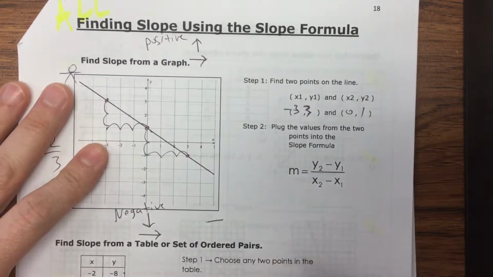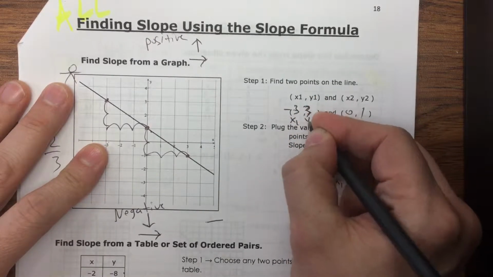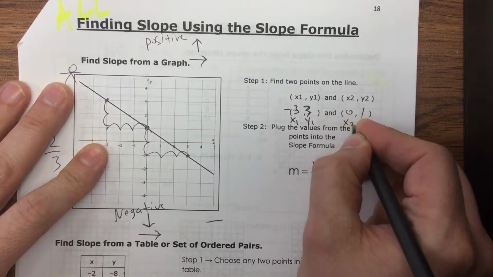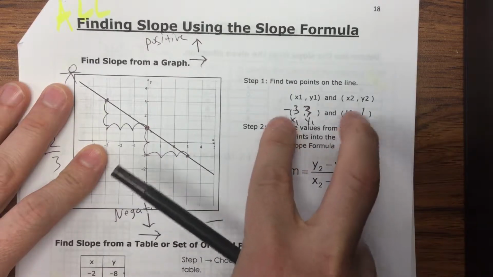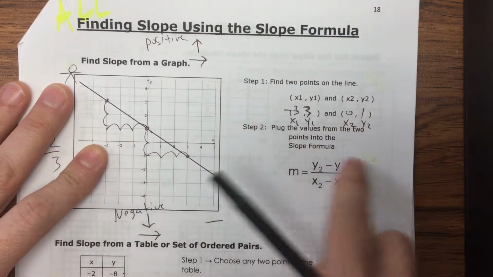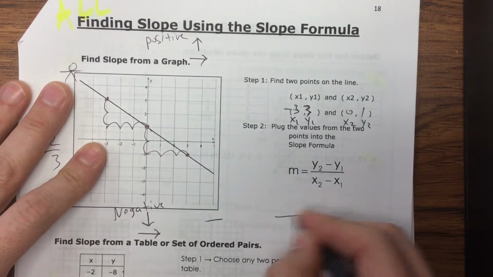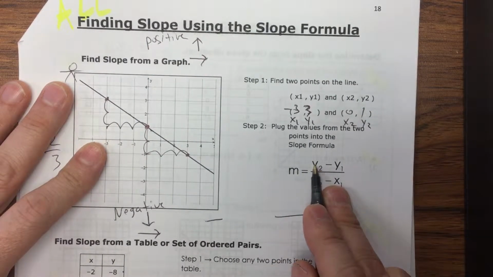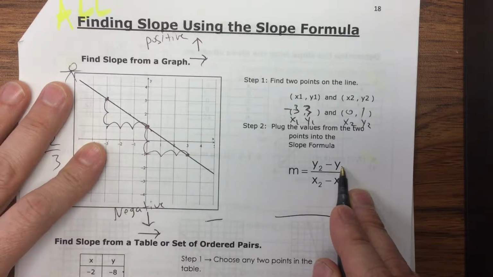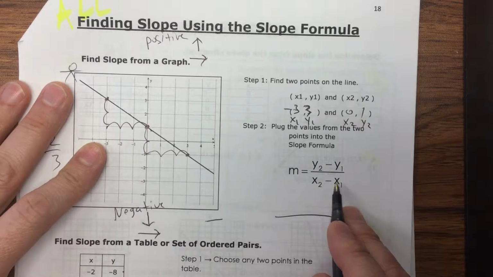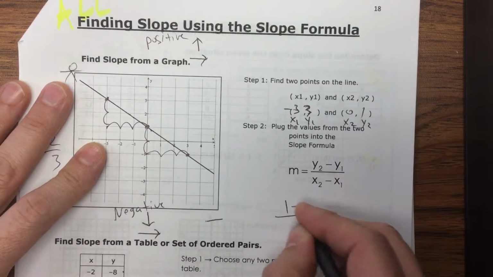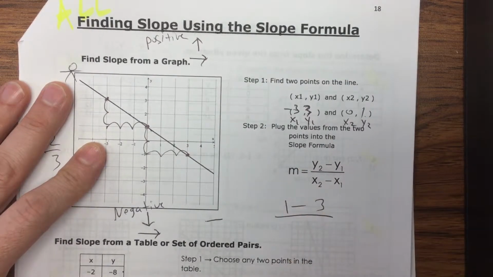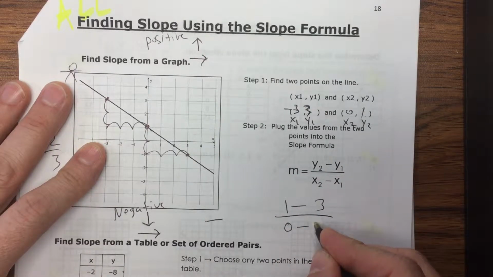This is my x1 and y1, because this is my first point. This is my x2 and y2, because it's my second point. It doesn't matter what order, as long as you label one of them 1 and the other one 2, and stick to the pattern. So, slope is equal to the second y minus the first y on top. On bottom, the second x minus the first x, and then you simplify. So second y minus the first y. Second x minus the first x.